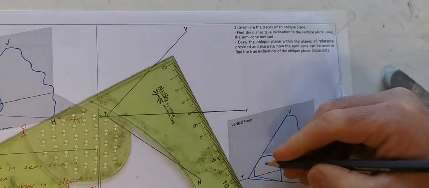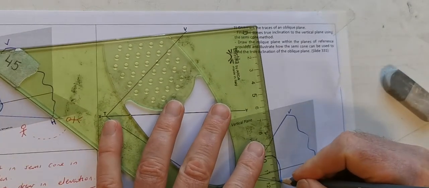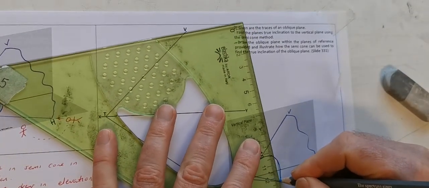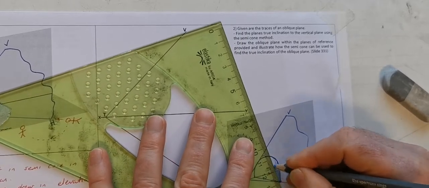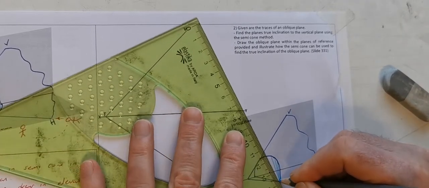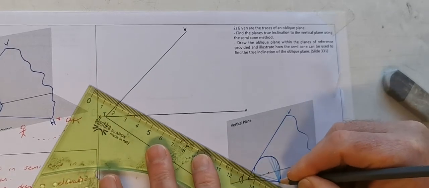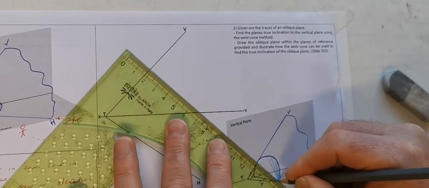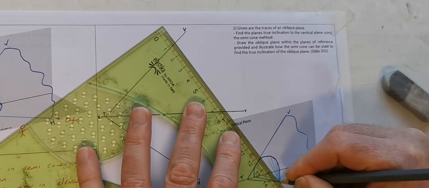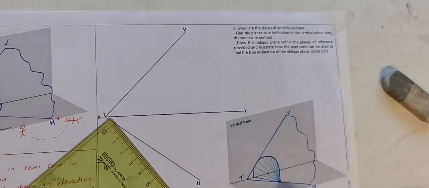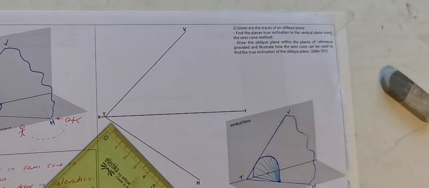I'll just try and color this in to make it a little bit more realistic. So that's my cone, all the lines going to the apex. Okay, so that's what the 3D view looks like. And again, the true angle is going to be this, the cone is just made to fit perfectly.